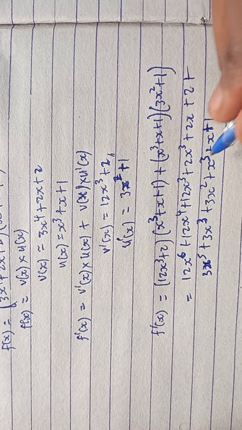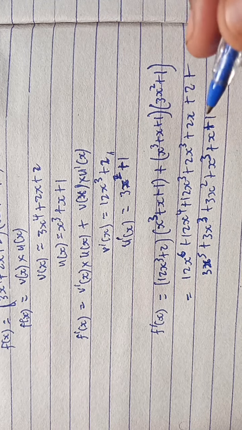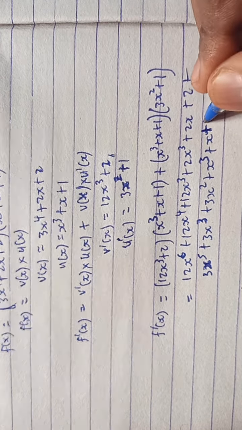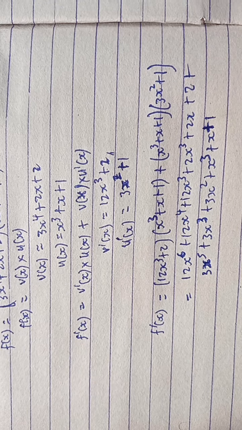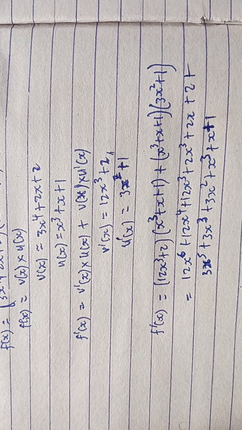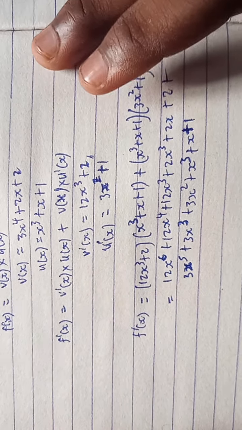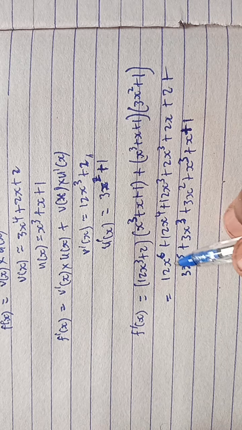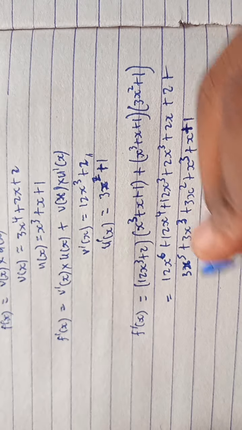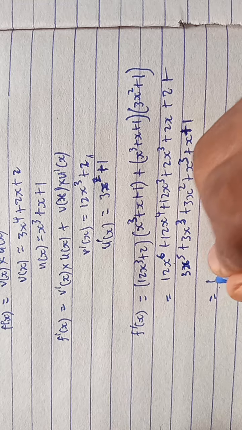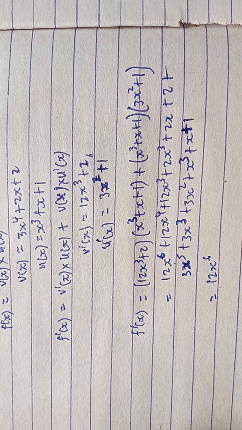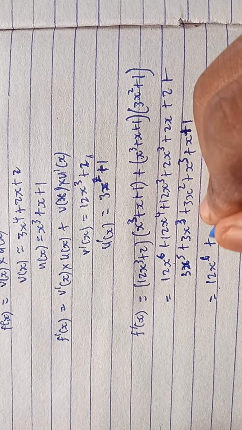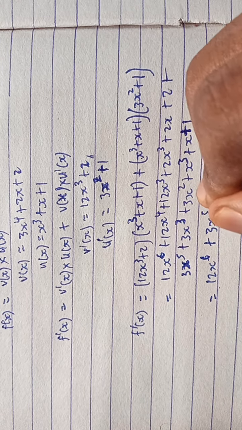So guys, I hope you know how to expand expressions already, so I will not really go there when they are multiplying by one another. Proceeding, we will get this. This is the only one with an exponent of 6, so put it there: 12x^6. Then this one too is the only one, so put it there: plus 3x^5.